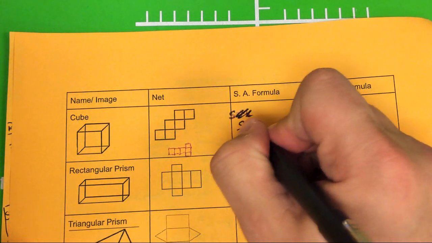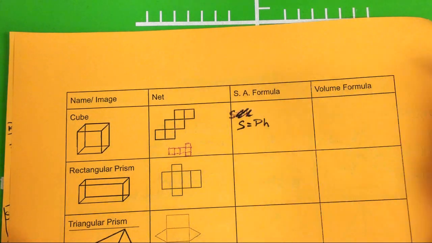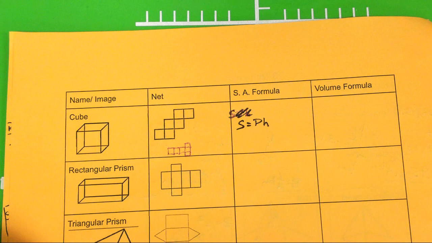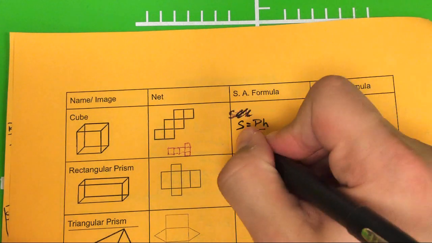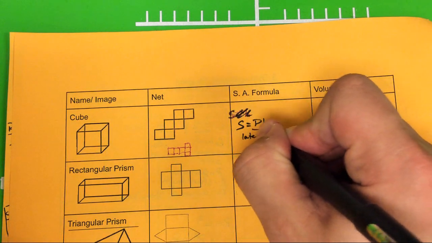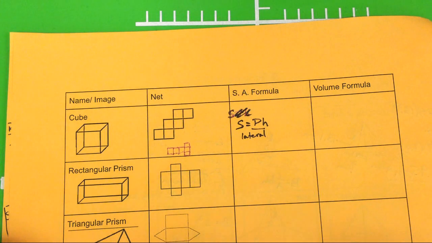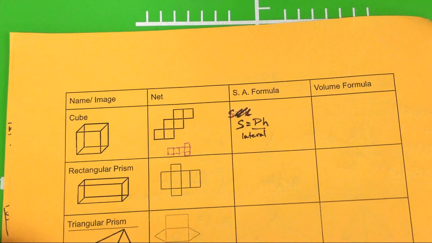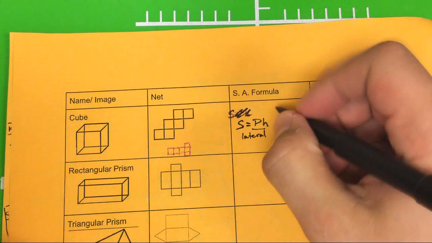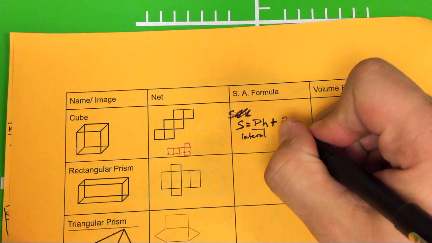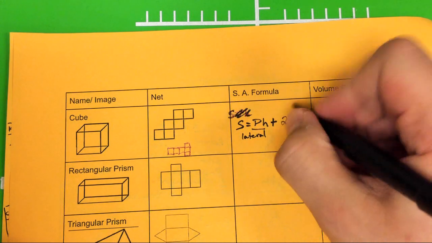So S equals the perimeter times the height of the prism. That's the lateral part. Then we also have to have the area of the base, and for a prism the lateral surface area excludes the bottom and the top, so it says plus 2 times the area of the base.